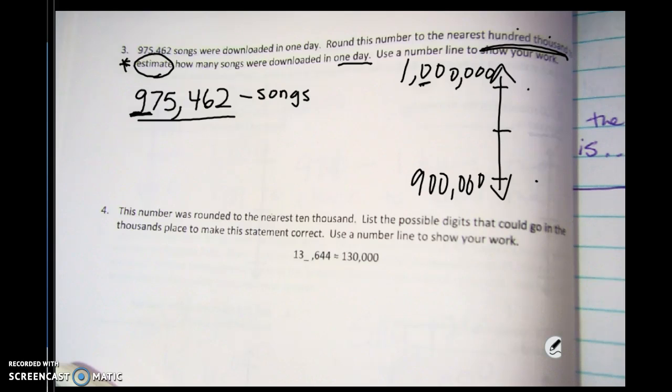So I'm looking at this and I say, okay, what is halfway between? That would be 950,000. I didn't write the number out to the side, but I already did it over here. No, like I mean, don't you have to put a 950,462? Hold on for me really fast.